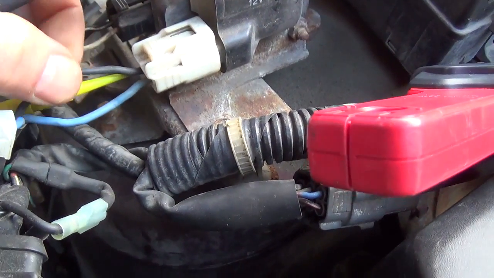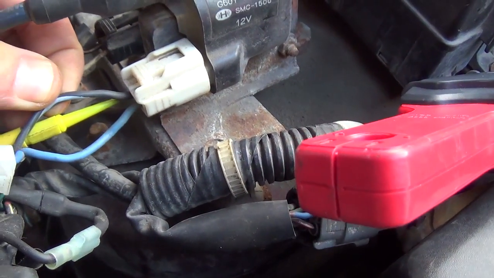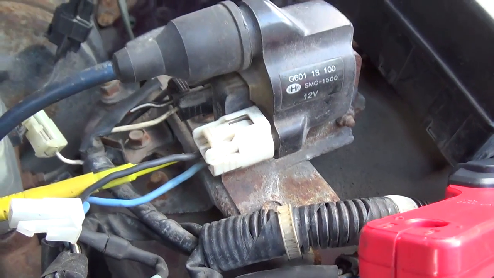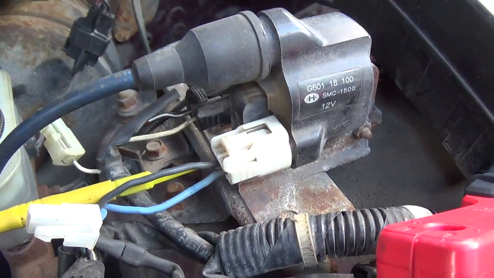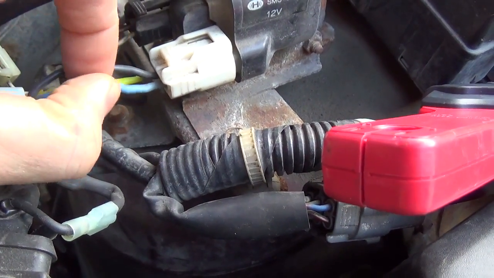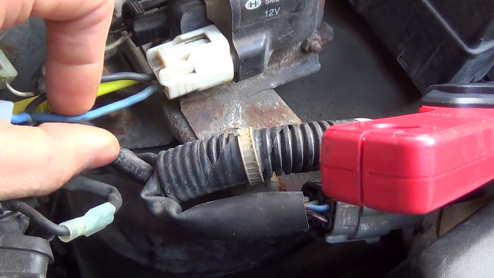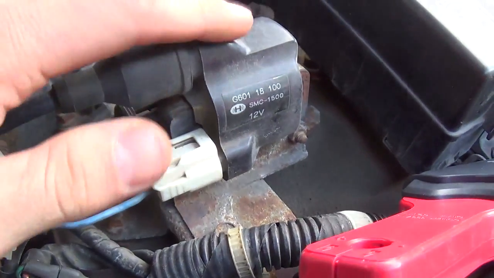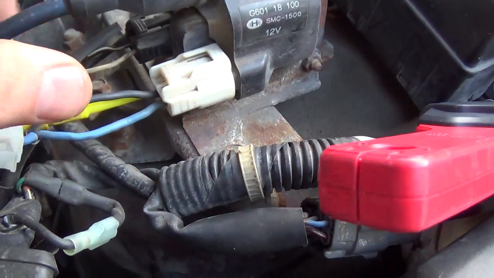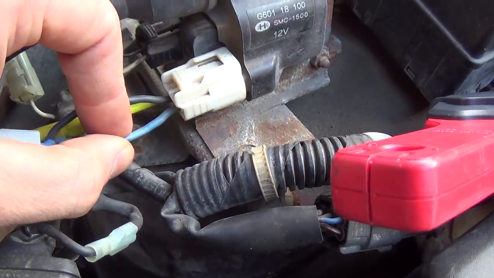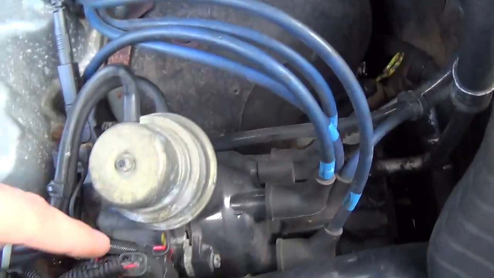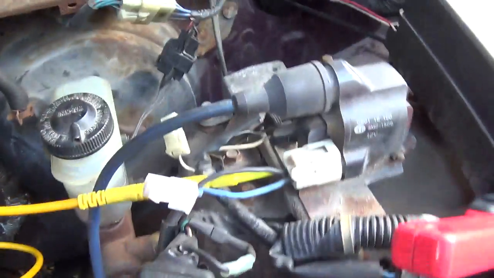The black wire here with the white tracer, that's the power feed to the ignition control module to make the logic, the little board in there, function. And finally the blue wire is the control for the primary side of the ignition coil. So that's the wire that's going to carry our primary current. The transistor in here is going to turn it on and off.